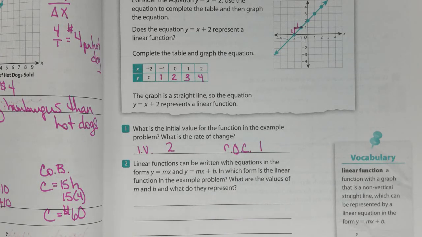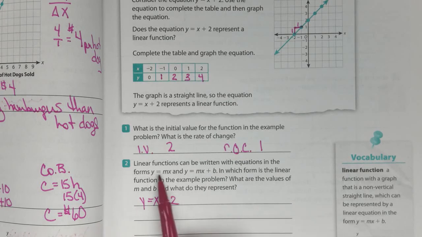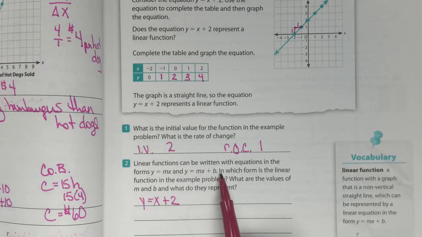Okay, no problem there. All right, then number 2 says linear functions can be written with the equations in the forms of y equals mx and y equals mx plus b. In which form is the linear function in the example problem? What are the values of m and b, and what do they represent? All right, so we had y equals x plus 2. So does that look like y equals mx, or does it look like y equals mx plus b?